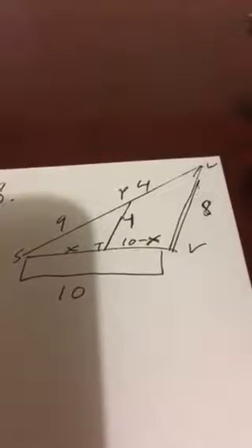We're also trying to find this one right here, and I'm just going to call that Y. Y is probably the easiest one to find right away, okay? So when we do Y, let's see, do we want to do Y first? I want to do X first.